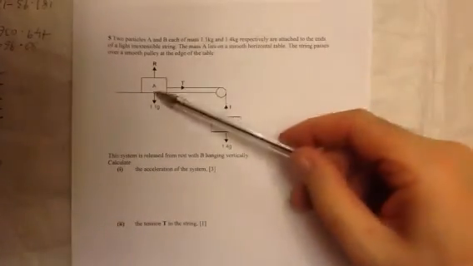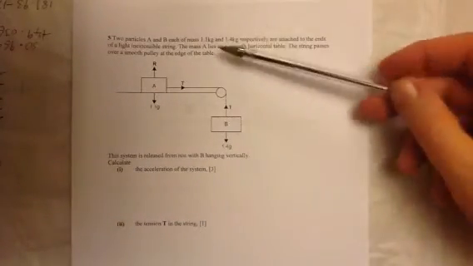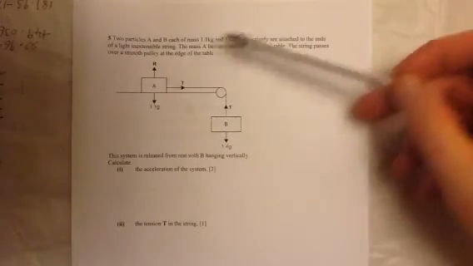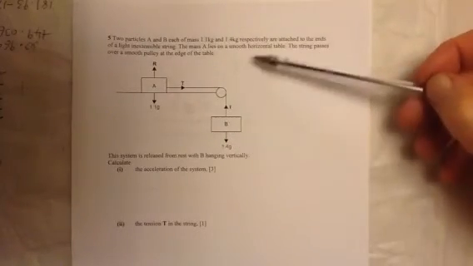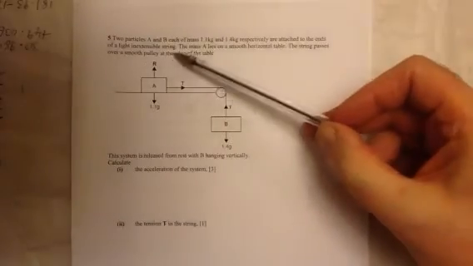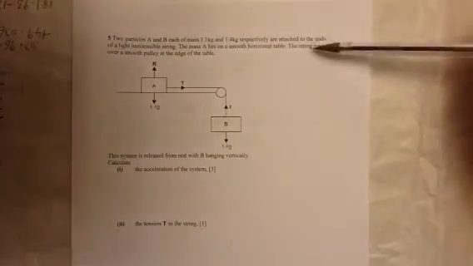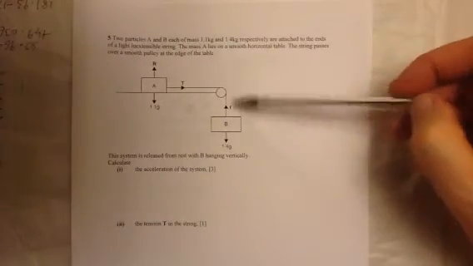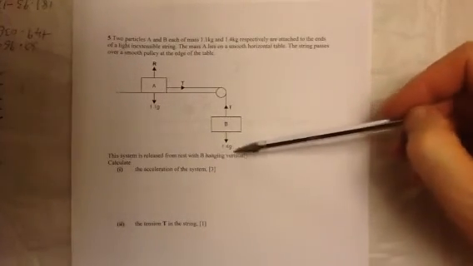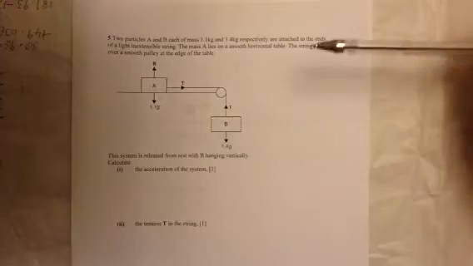Okay, two particles A and B, with masses 1.1 kilograms and 1.4 kilograms, are attached to the ends of a light string. The mass A lies on a smooth horizontal table. The string passes over a smooth pulley at the edge of the table. The system is released from rest with B hanging vertically. Calculate the acceleration of the system.